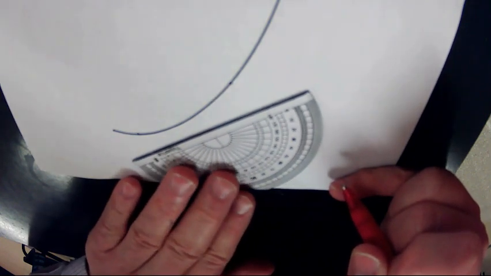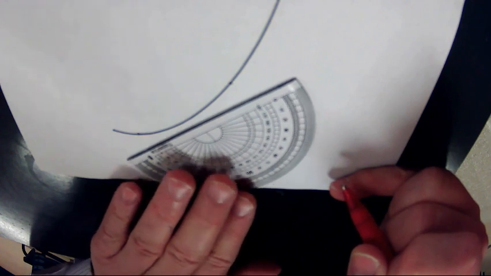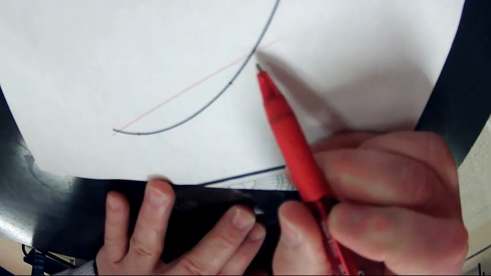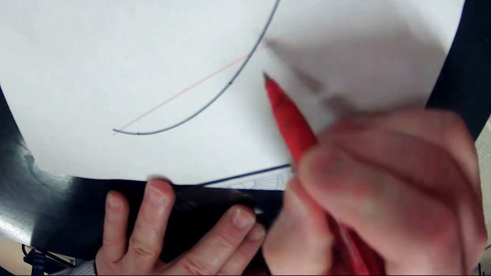So a tangent line is a line that just touches this curve. So this is not a tangent line. Okay, it's not a tangent line because you can see it crosses my curve here and here.